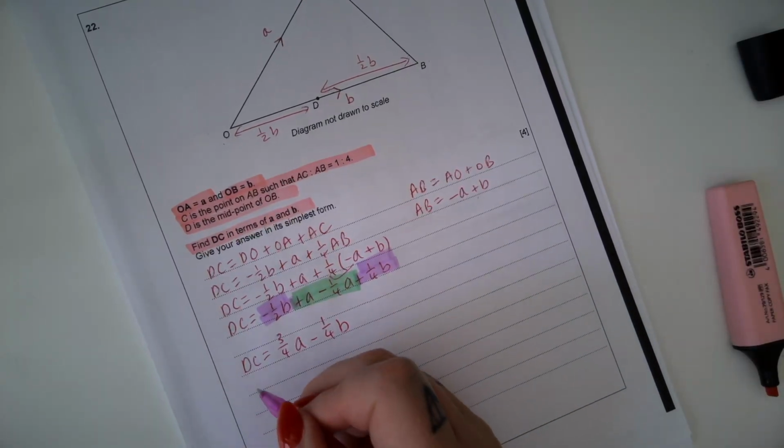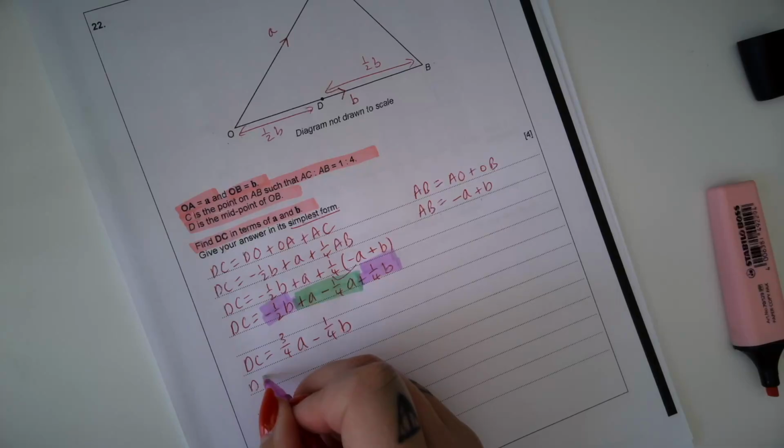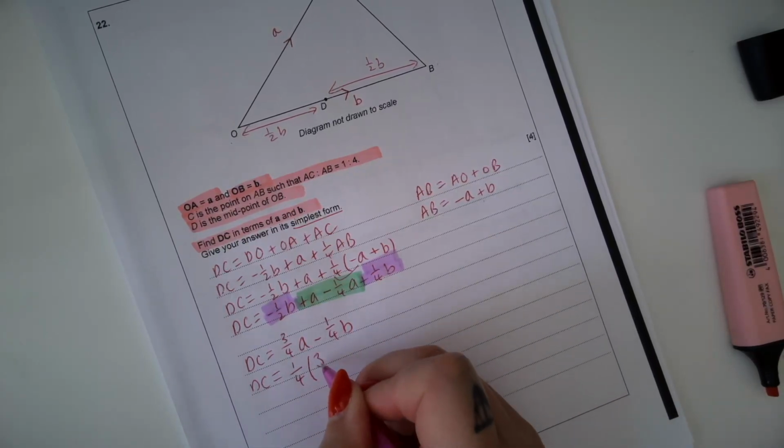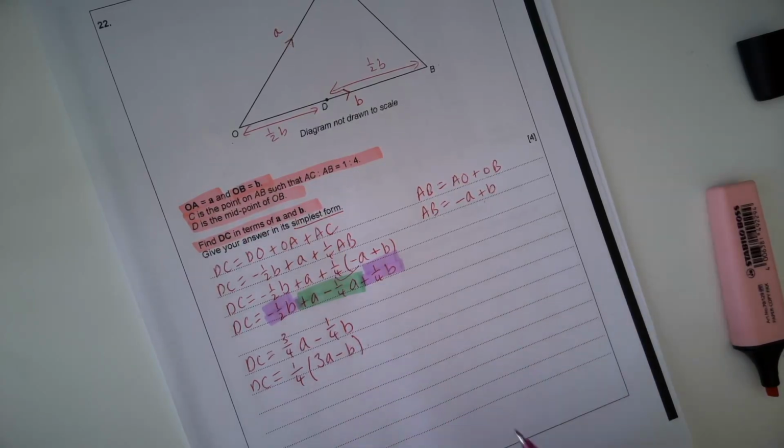And then I'm going to simplify this in its simplest form. So I'm going to factorise. I'm going to pull out a factor of a quarter, which would leave me with 3A subtract B inside.